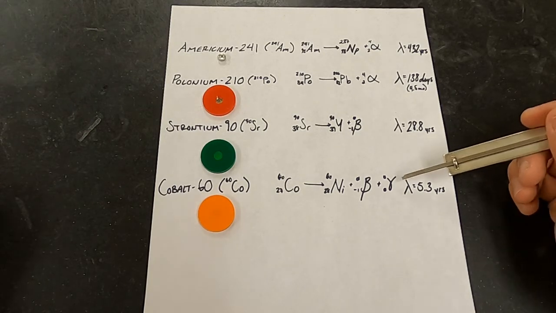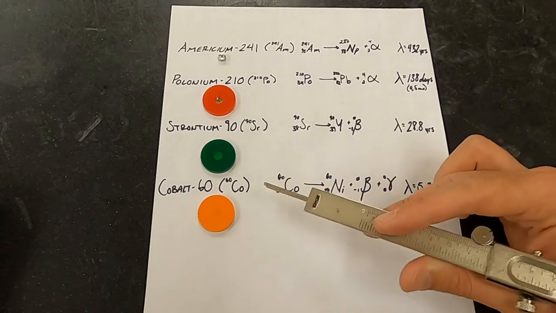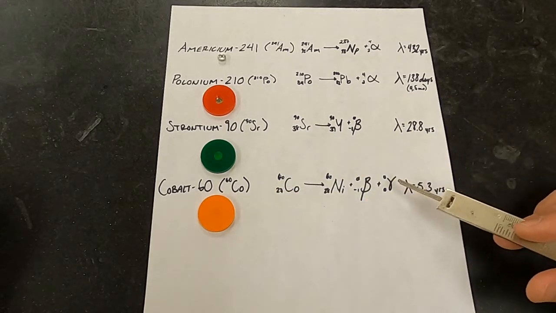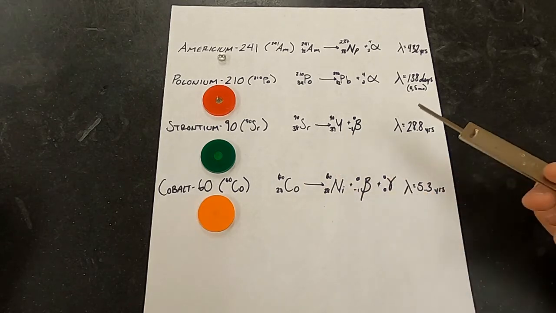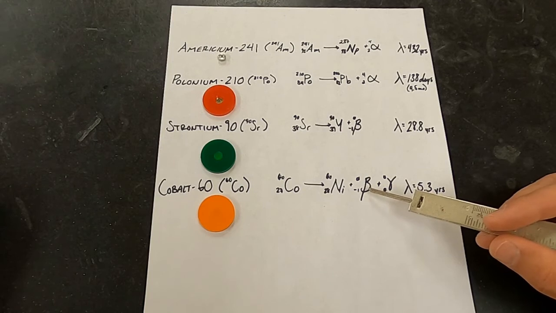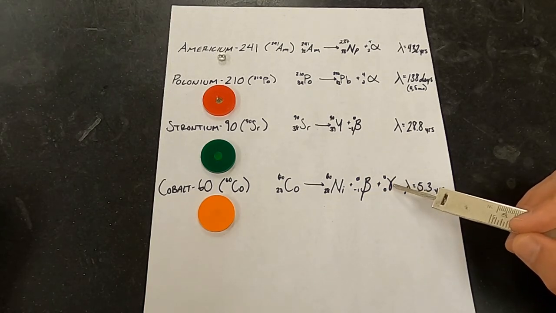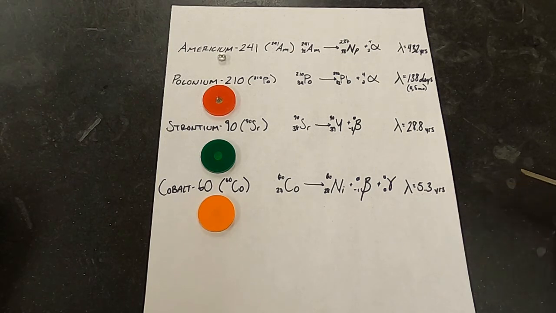It's incredibly high energy light. So cobalt-60 is what we have that emits gamma radiation. Over time, cobalt-60 turns into nickel-60. It releases beta radiation as well to do that, but it also releases gamma radiation. The half-life of that is 5.3 years.